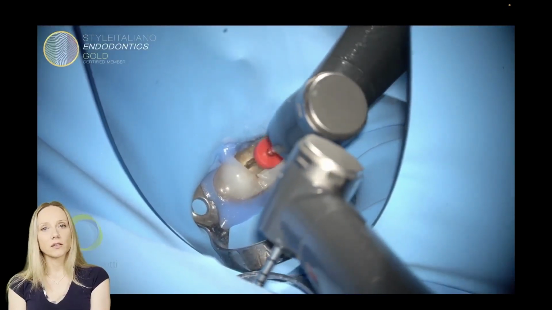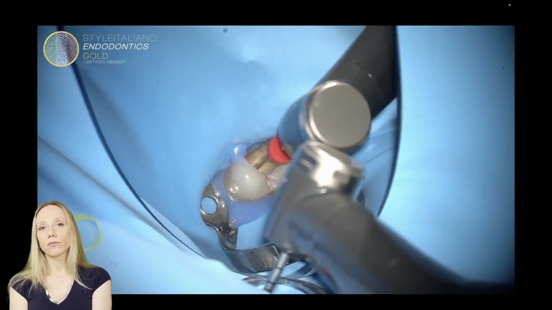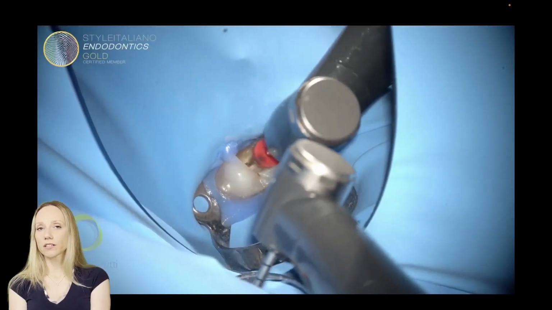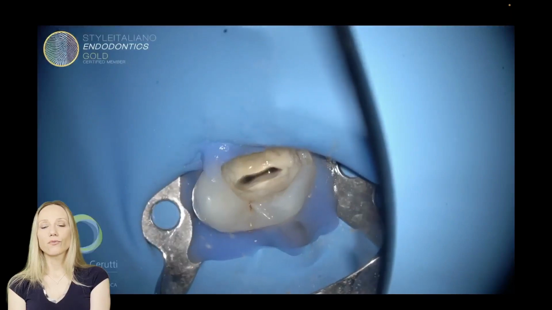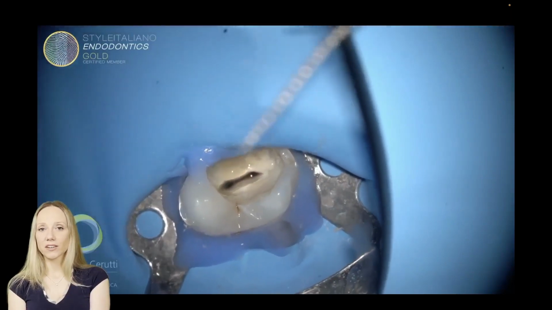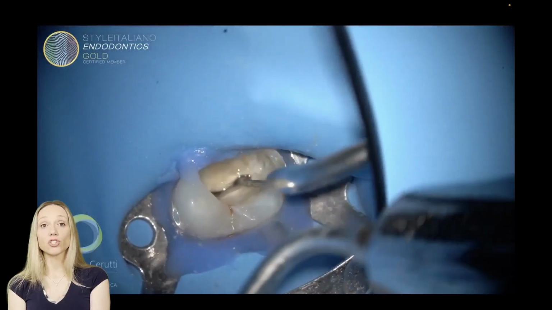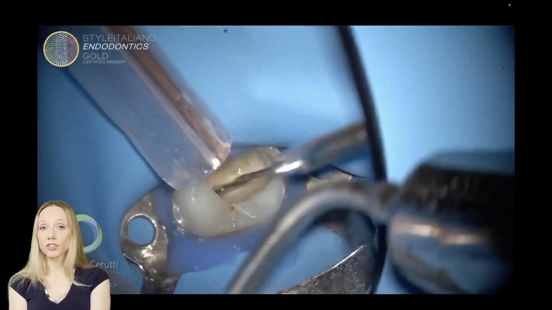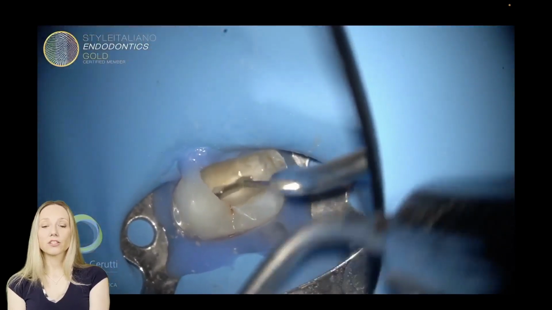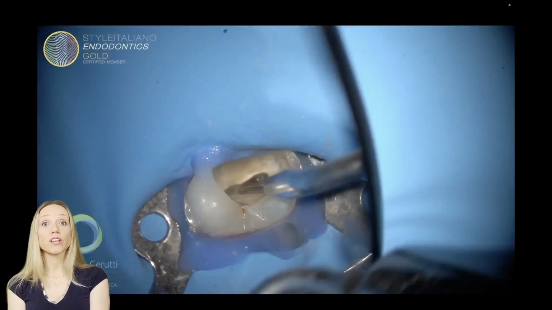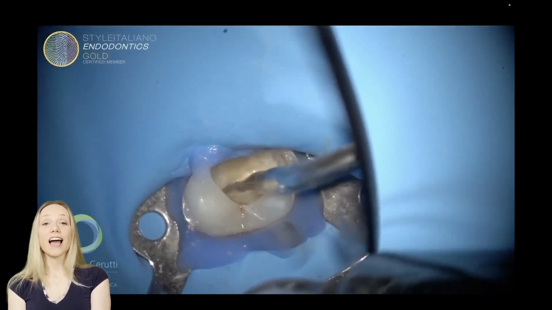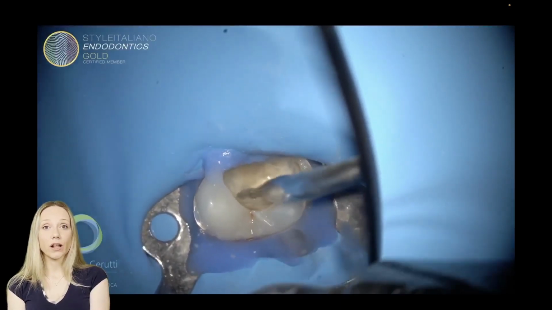In this case, when I remove the file from the root canal, I check the spires, and if I see fresh white dentine on the spires of the file, there is no need to enlarge more. It's a visual gauging procedure. So what do I do? I do the irrigation, and I activate the irrigant with ultrasonics.